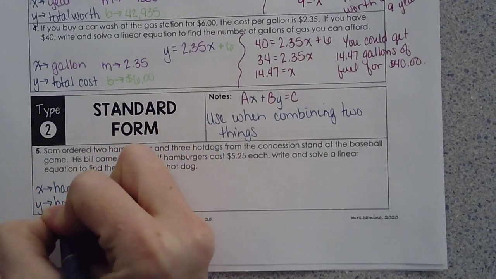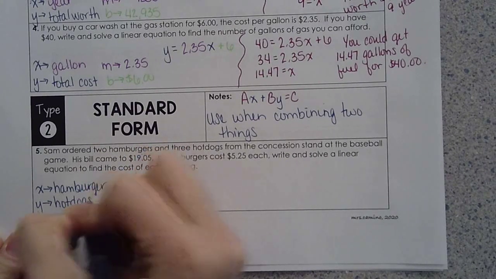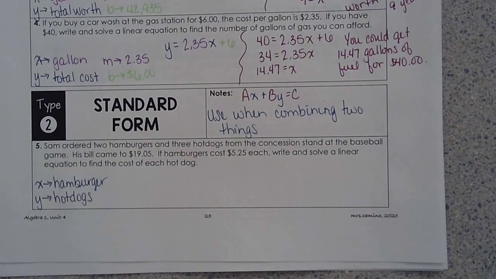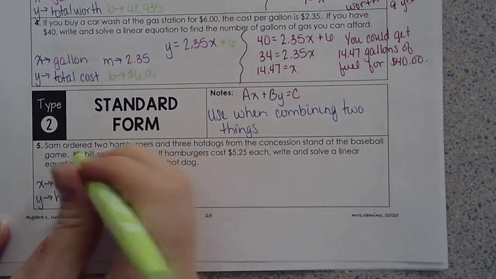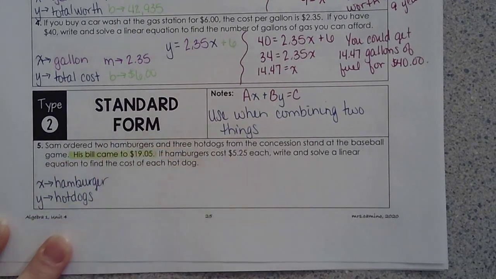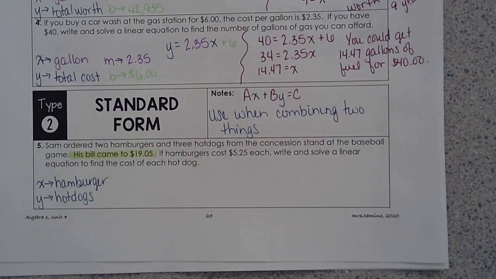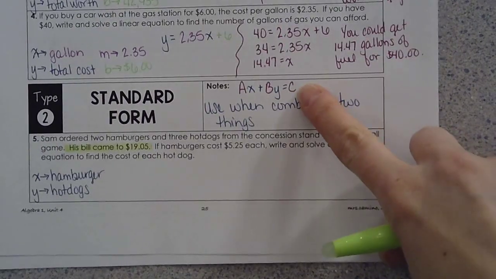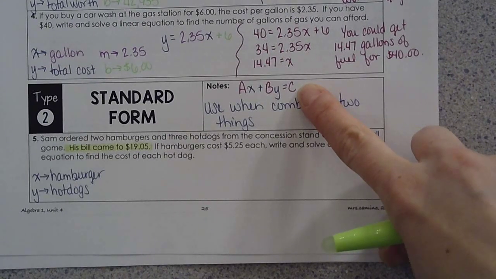Y is hot dogs. And now we're ready to get into our equation. The numbers that we have, it says his bill came to $19.05. That's my total. My total's always at the end in one of these. So that's going to go in for C.